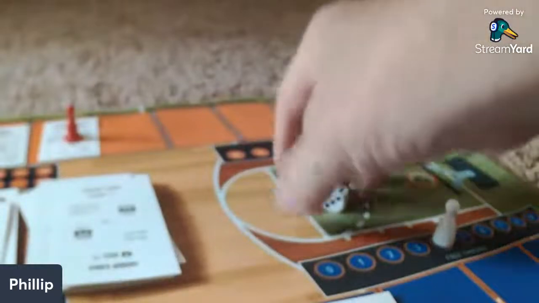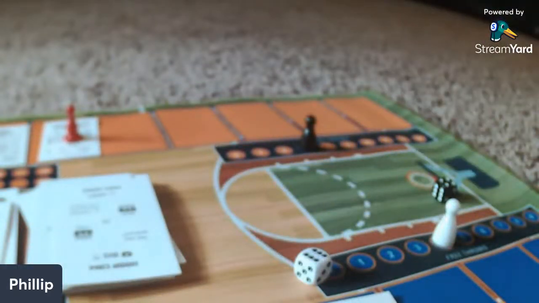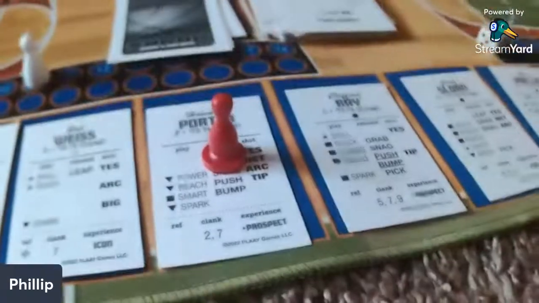So we have to roll to see if that is denied or not. And that's a 6, which is spark. And Aziz does not have spark, so Porter will score. That makes it 7-5 in favor of Chicago.